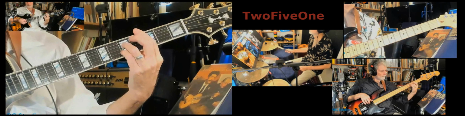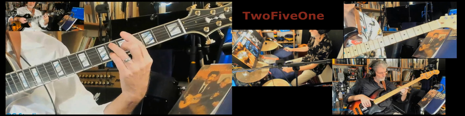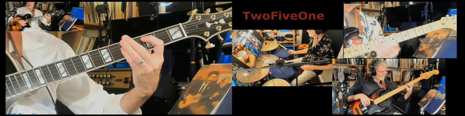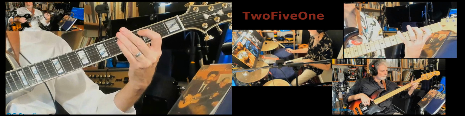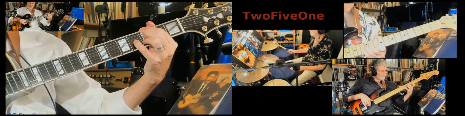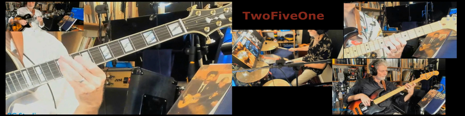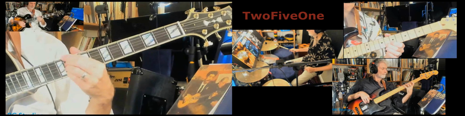And approaching again from the semitone above, diminished. Okay, fairly straightforward, isn't it? So a low D minor, down to a low G, up to a high C major 7th, D minor 7th.